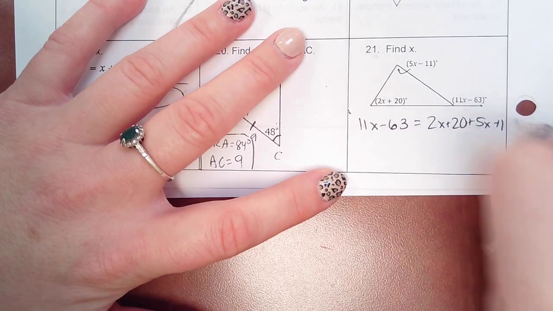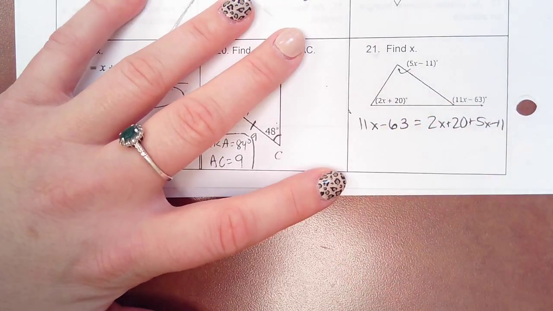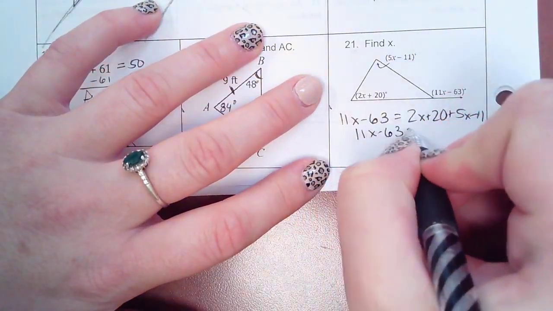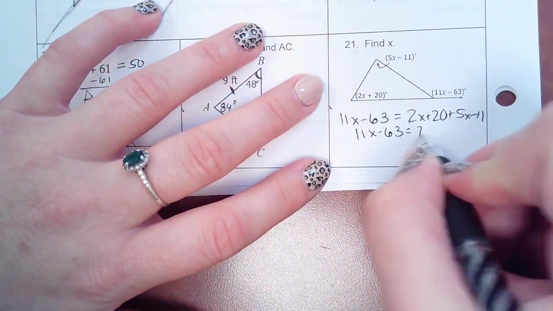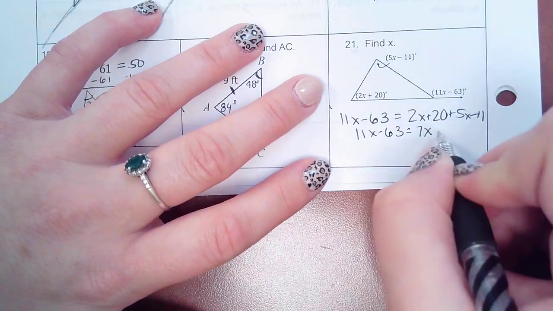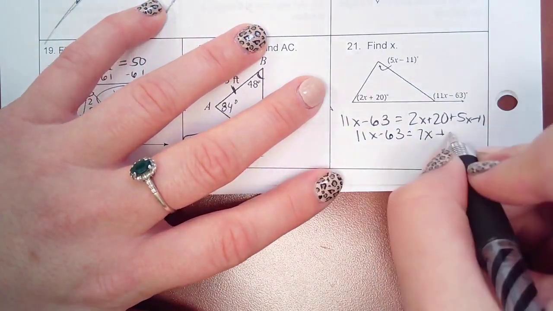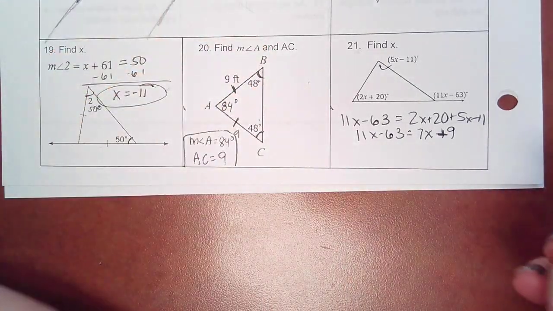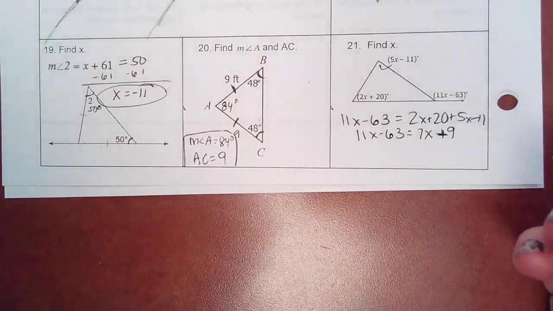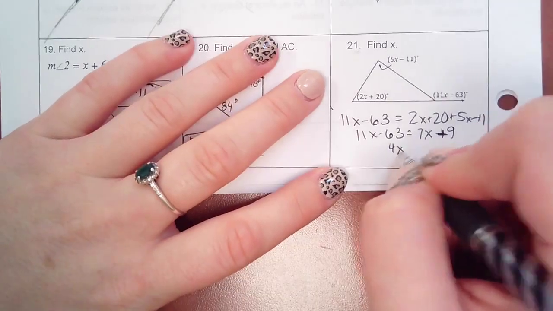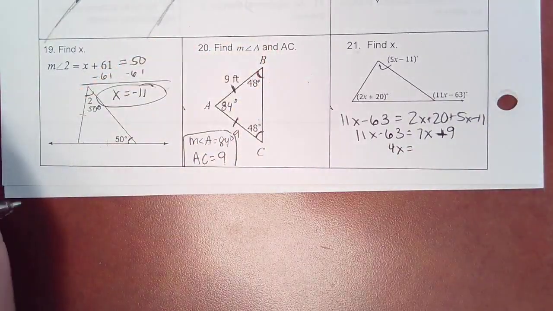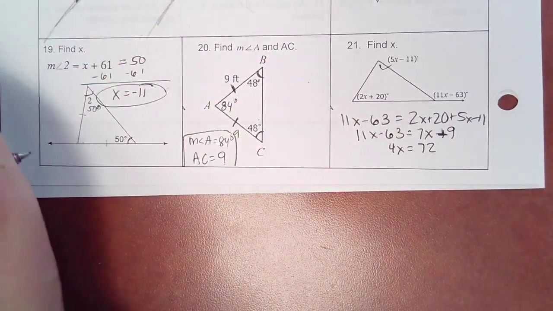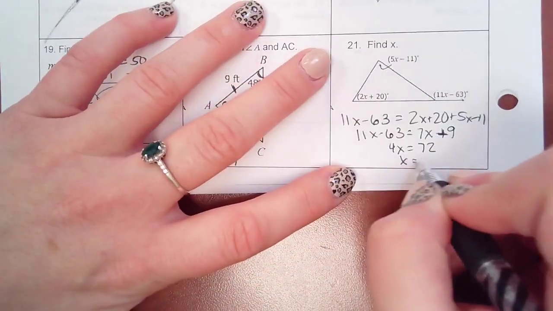I could have just added them before I did that as well, like I did in the other one. 11x minus 63 equals 5x plus 2x is 7x, 20 minus 11 is 9. Subtract 7x. 11 minus 7 is 4. 4x equals 9 plus 63 is 72. 72 divided by 4 is 18. Finished.